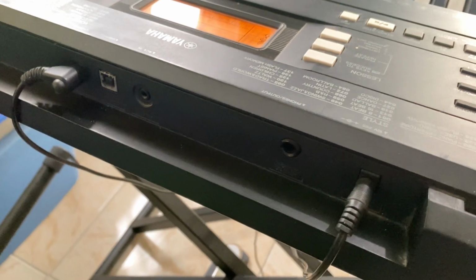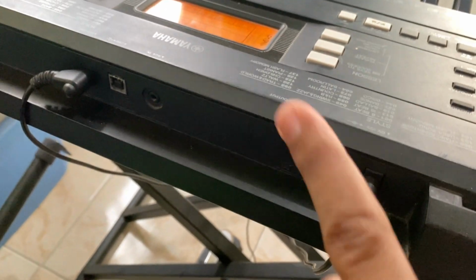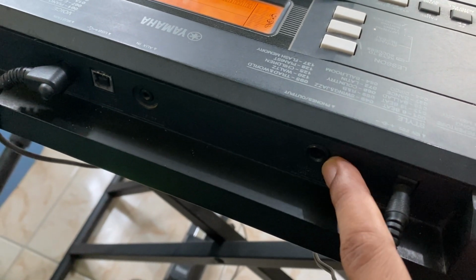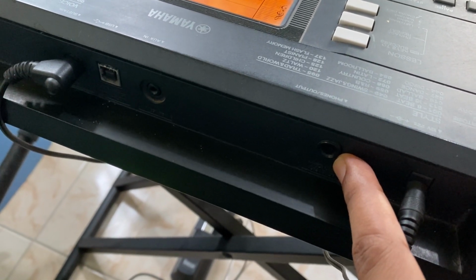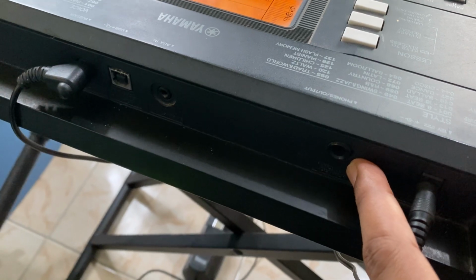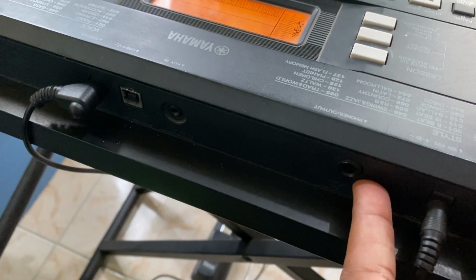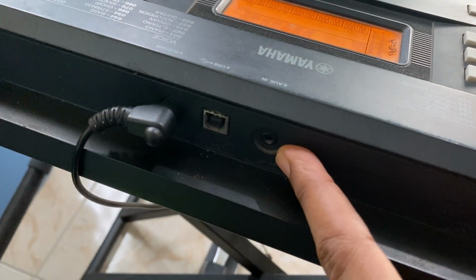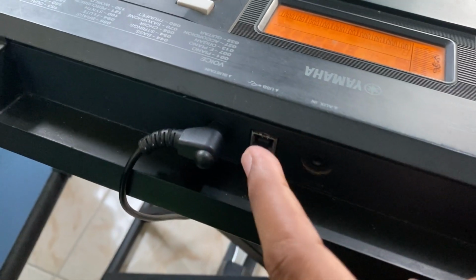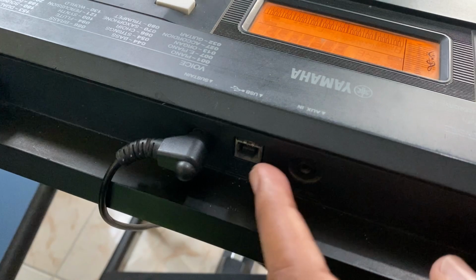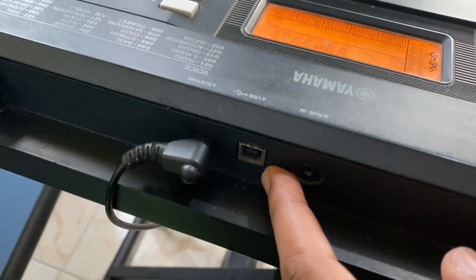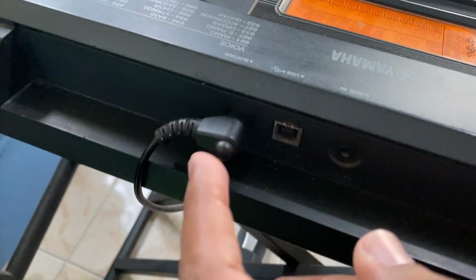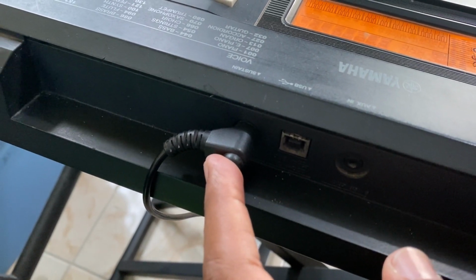We have some things here at the back of the keyboard. We have the power cord. This is the phones output. You'd plug in a lead or a 1/4 inch and run it straight to the mixer so you can hear it in the speakers. This is aux in, to run to monitor speakers or any smaller speakers. This is USB, you run it to a laptop, computer, iPad, or any device. And this is the sustain pedal.